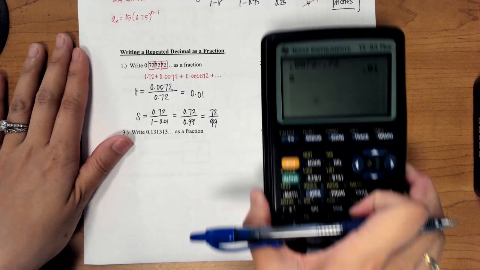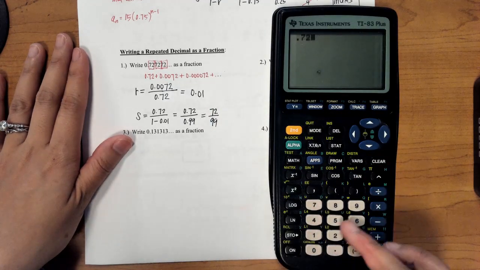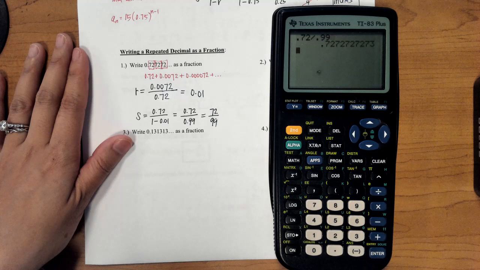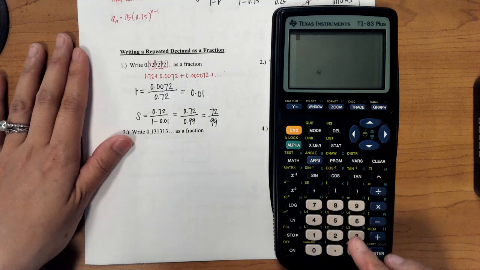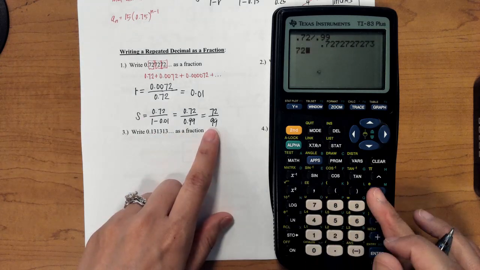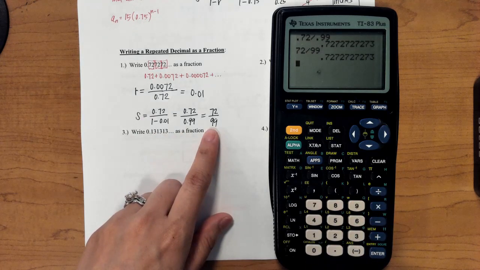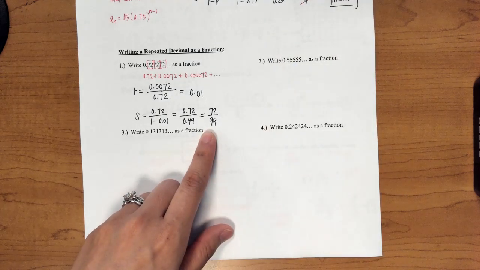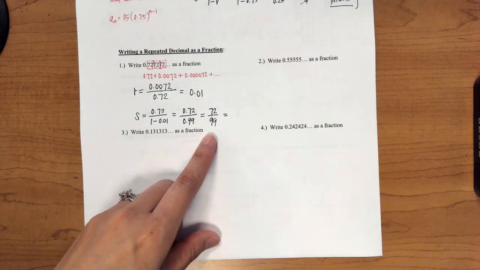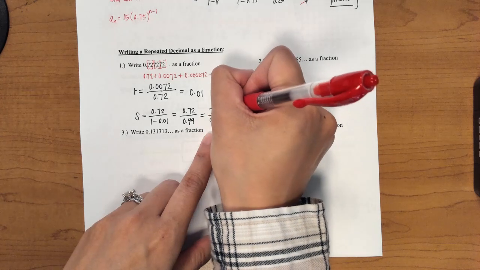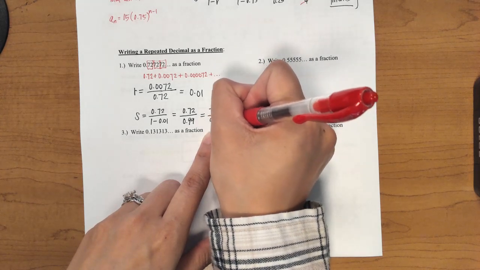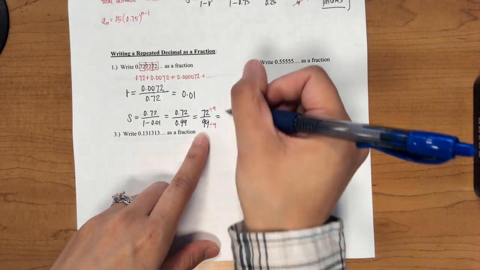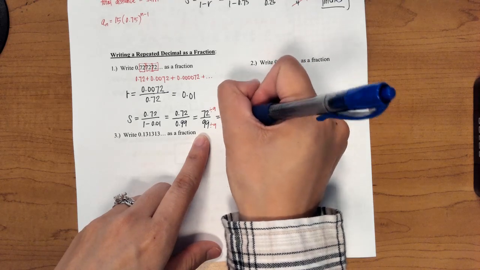If you don't trust me, we can confirm, just to make sure I'm not lying to you. And then we'll check this, 72 divided by 99. There we go. And we do want to reduce always. Divide by 9, divide by 9, which gives me 8 over 11.